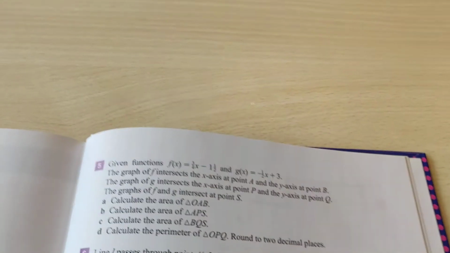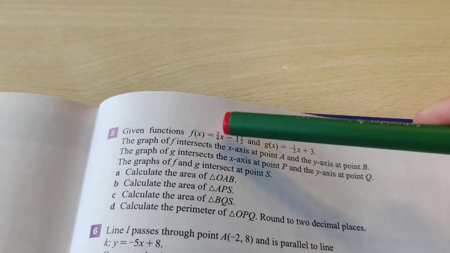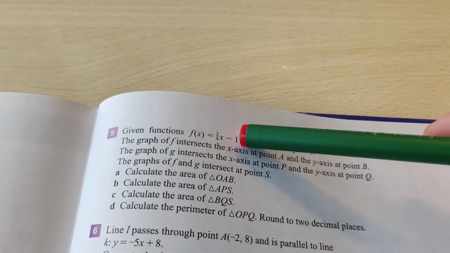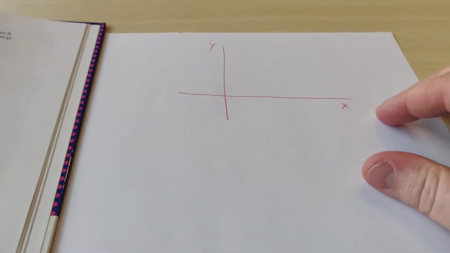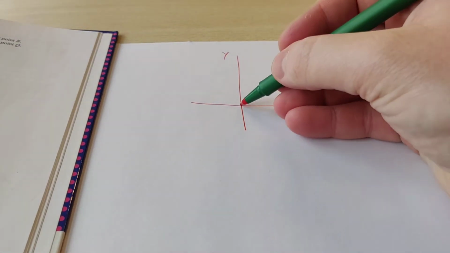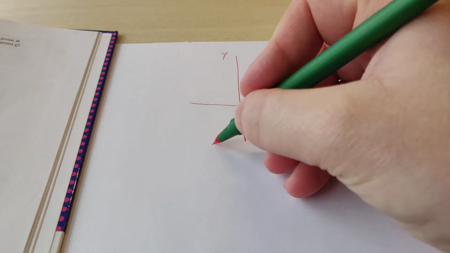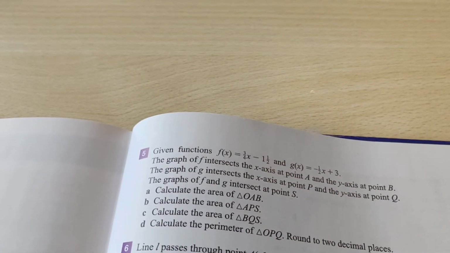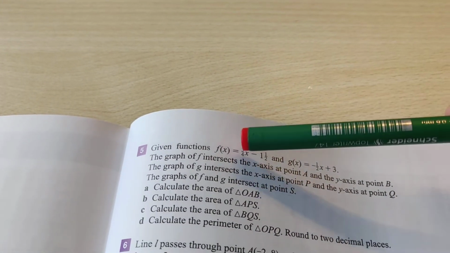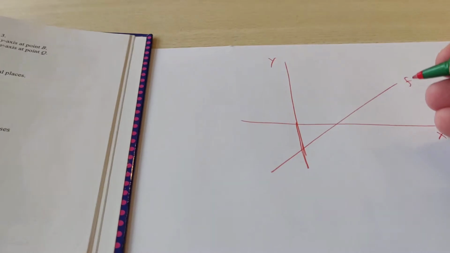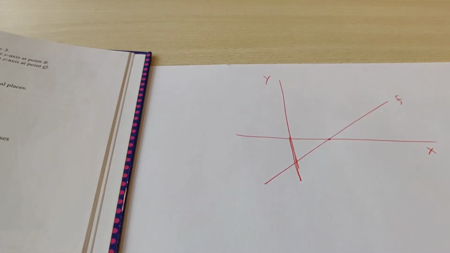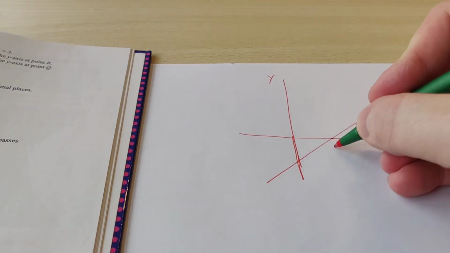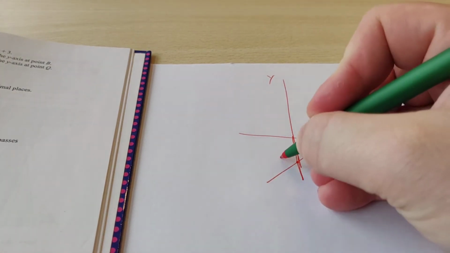And what you notice here is that for the graph of f, the gradient is positive, but the y-intercept is negative. Sorry about that. So that means that it starts lower than the x-axis and then it goes up. Maybe some people already saw where it will go through the x-axis, because if you do this times 2 you get 1.5, so then I already know that this value is 2. But I'll pretend like I don't know it, so we're going to calculate it in a moment. It intersects the x-axis at point A, so that's this, and the y-axis at point B.